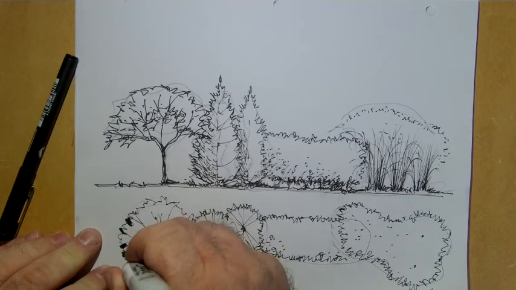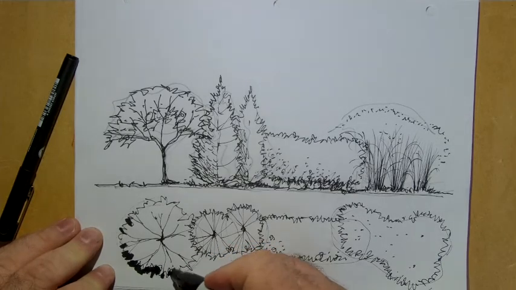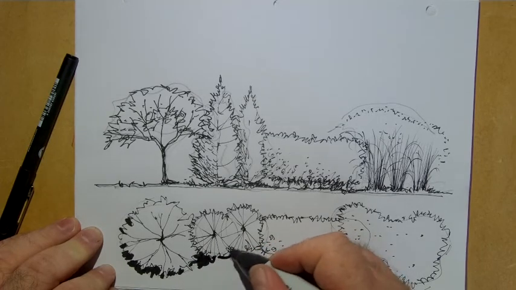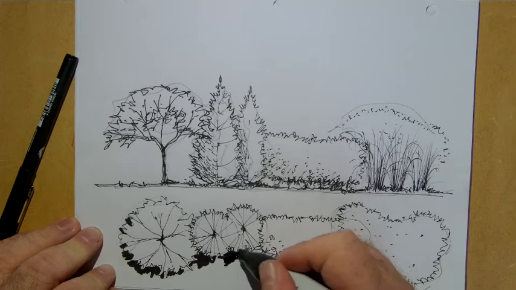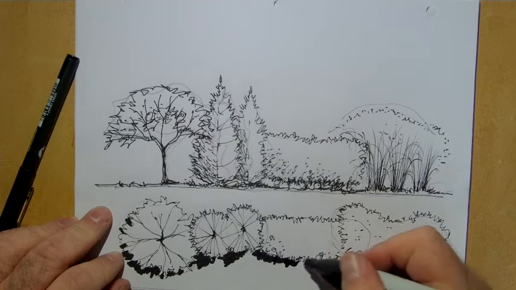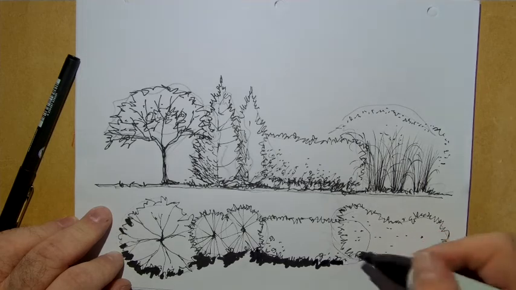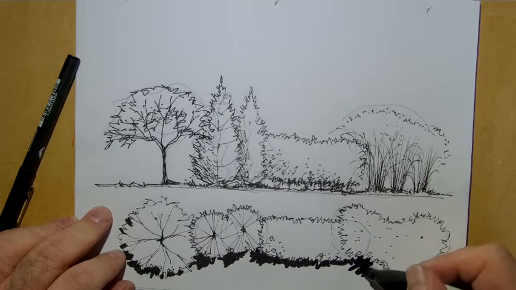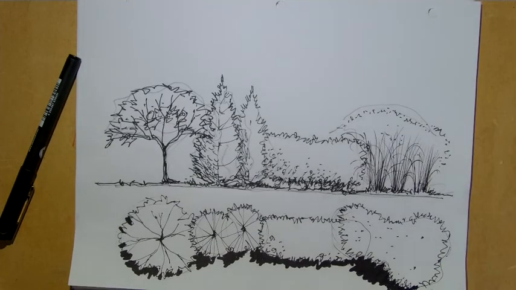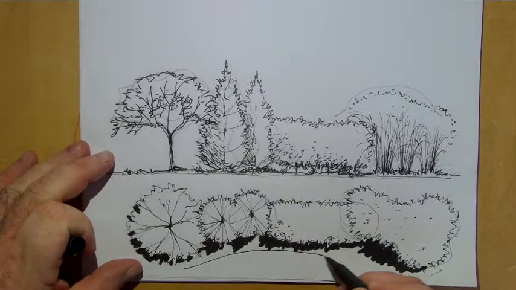Or depending on the hierarchy of your plan, you may not have much shadow at all in lower plants like this. You can also use shadow to show the relative height of these different plants against each other. That may be part of the bed.